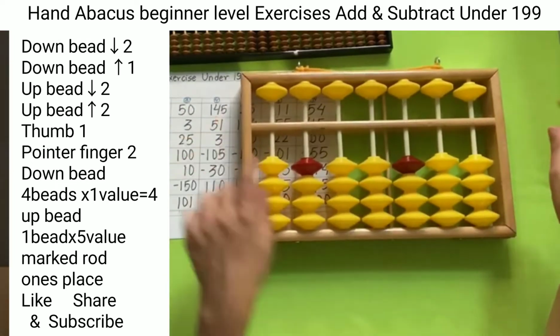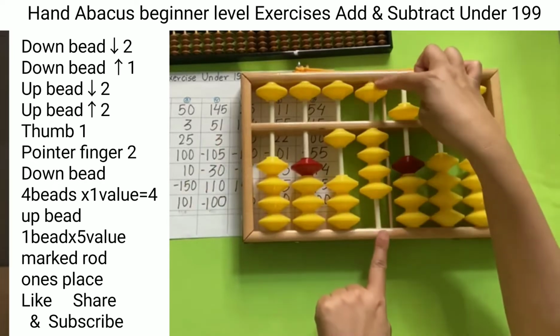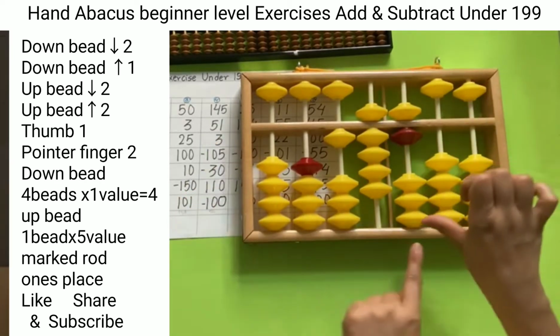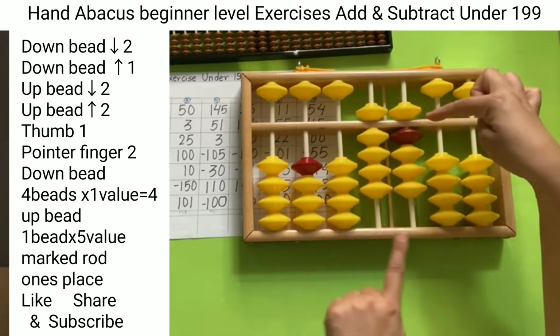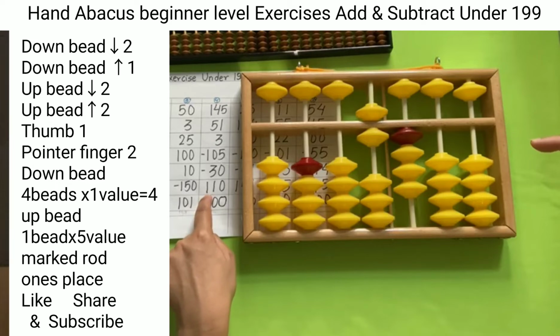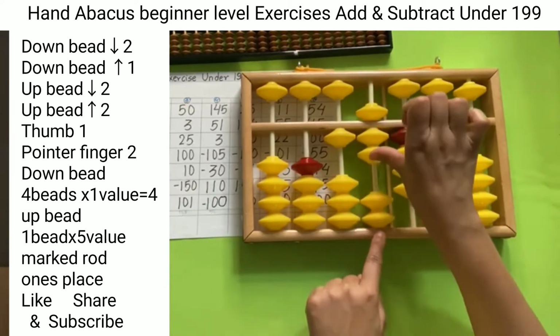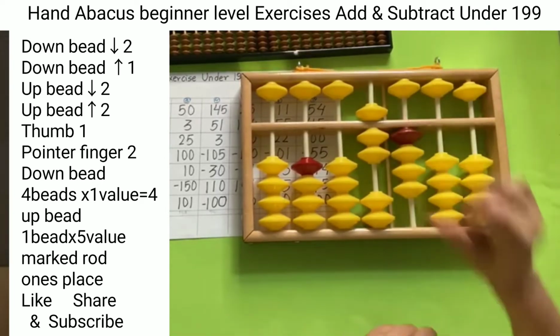Number 4. Add 145, add 51, add 3, and reduce 105. 100 first and 5. 30 and 110. Add 110. This is 100 and this is 10, and it is 100. So 100, and your answer is 74.